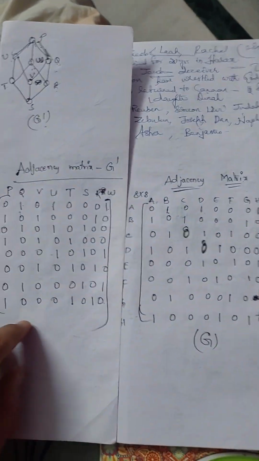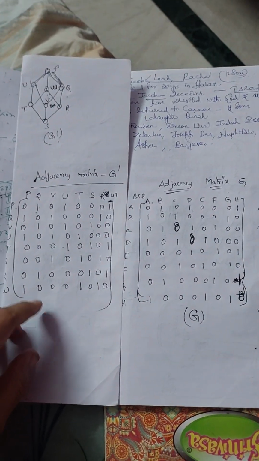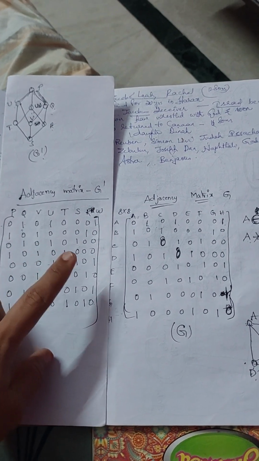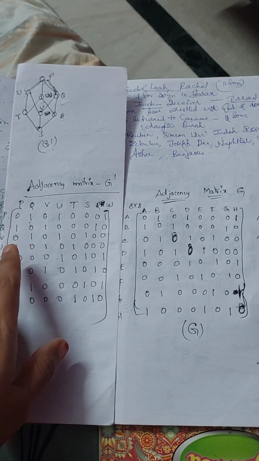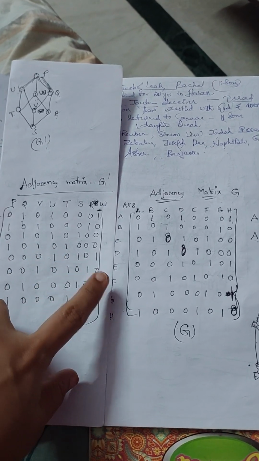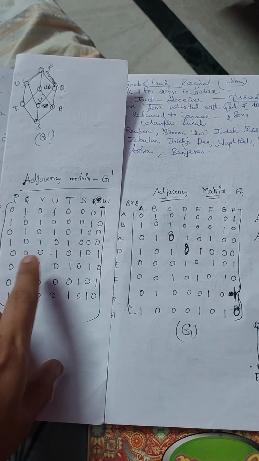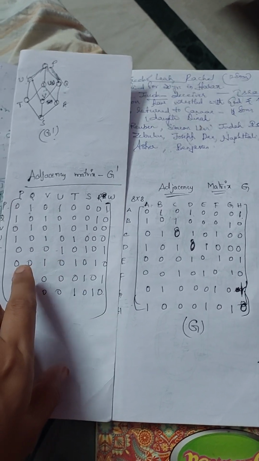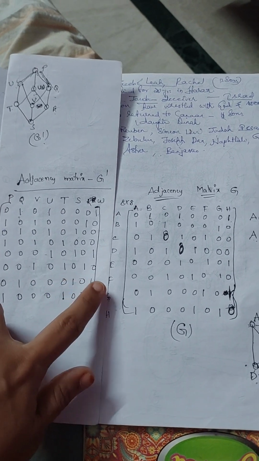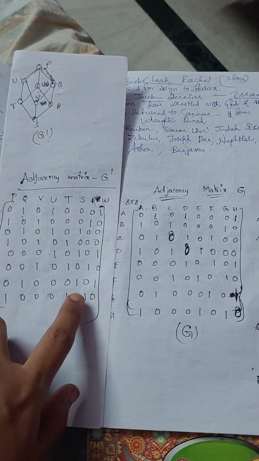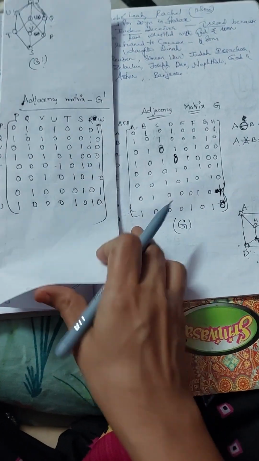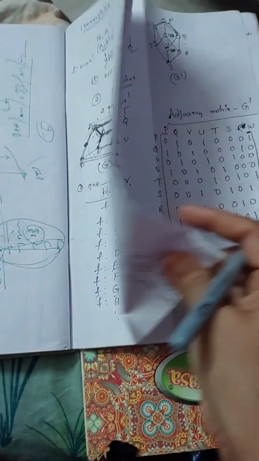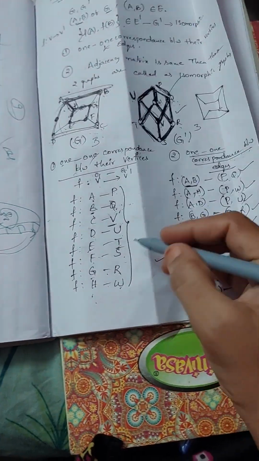First row 0 1 0 1 0 0 0 1, next 1 0 1 0 0 0 1 0, and so on for each row. By observing, the one to one correspondence is the same.